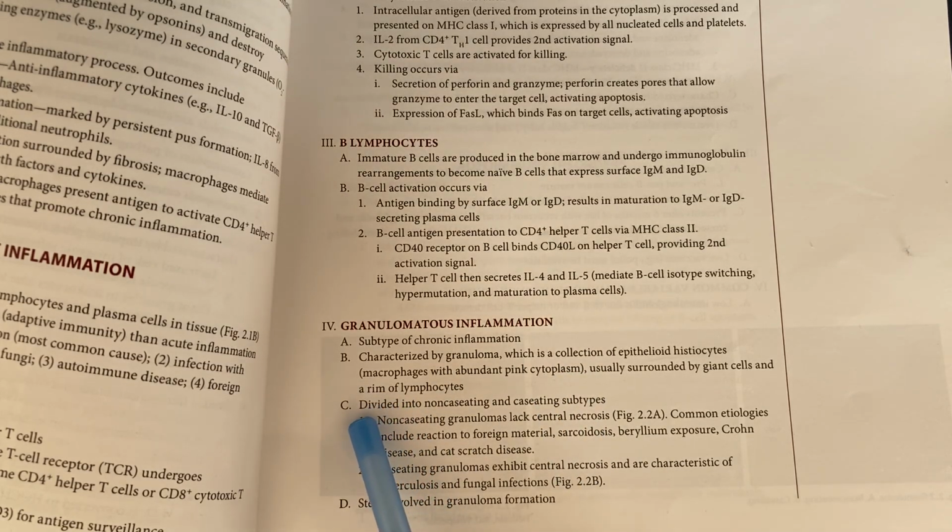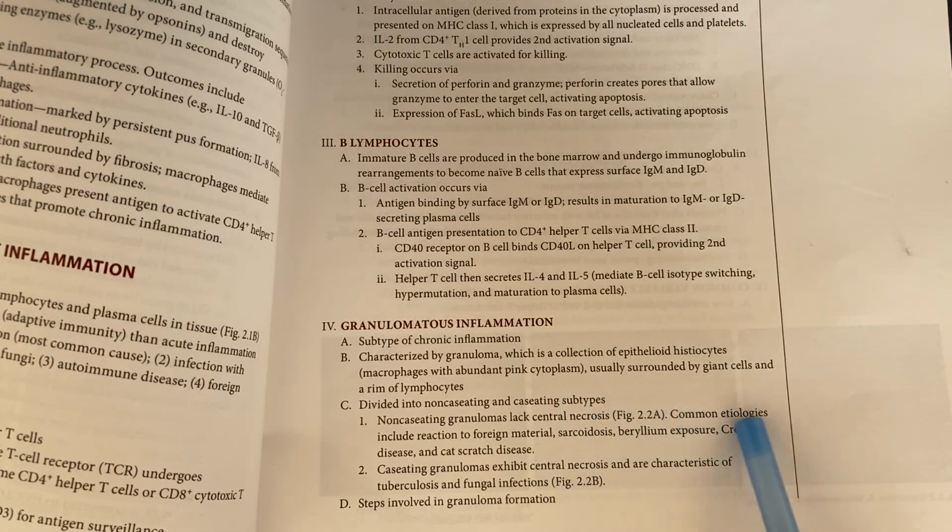Granulomatous inflammation can be divided into non-caseating and caseating subtypes. So the non-caseating granulomas lack the central necrosis. And common etiologies of non-caseating granulomas include reaction to foreign materials, sarcoidosis, beryllium exposure, Crohn's disease, and cat scratch disease. On the other hand, caseating granulomas exhibit central necrosis and are characteristic of tuberculosis and fungal infections.